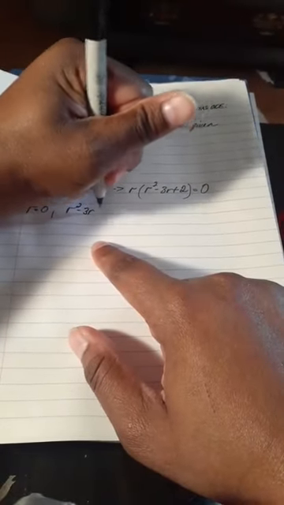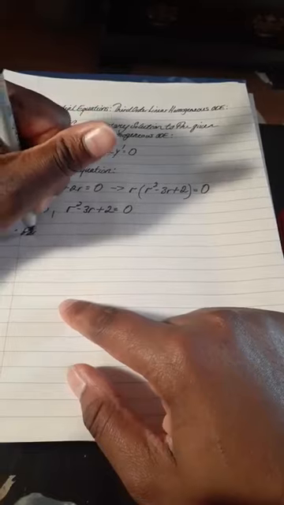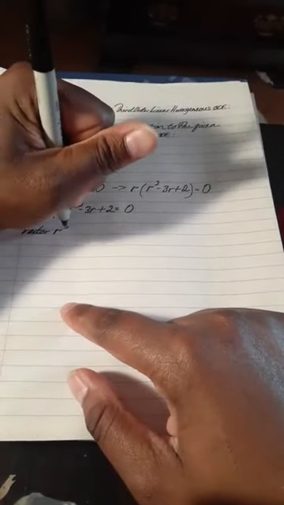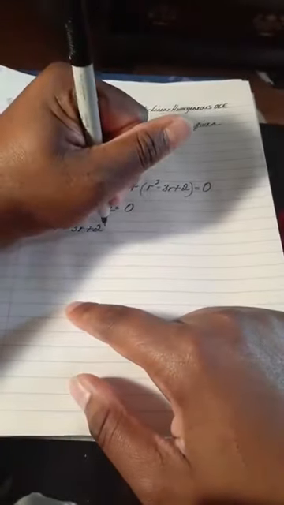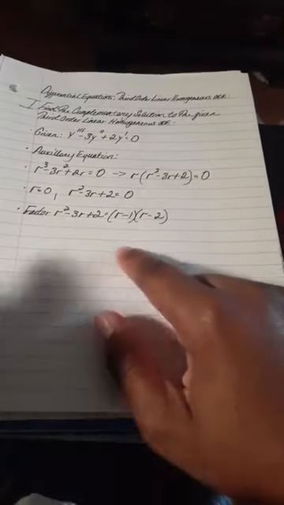So we know here that r is going to be equal to 0. And now we need to set r squared minus 3r plus 2 equal to 0 as well. Let's factor r squared minus 3r plus 2. I can write that as (r minus 1) multiplied by (r minus 2), and you can validate that I factored it correctly by FOILing those two.